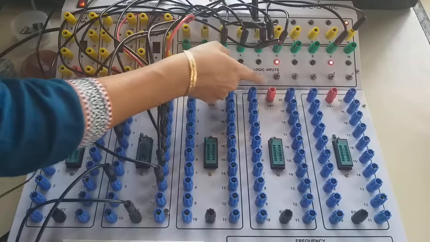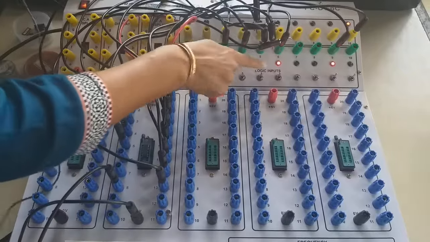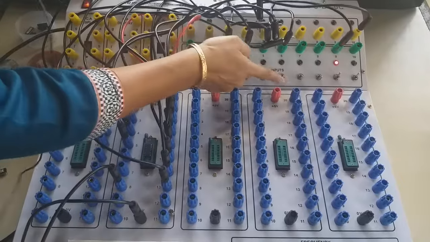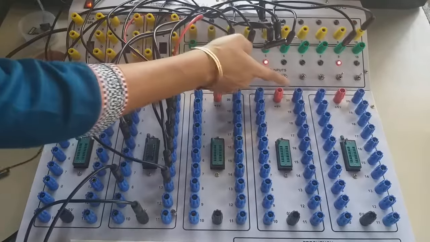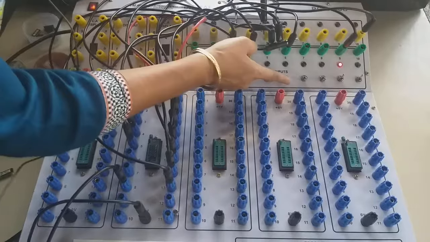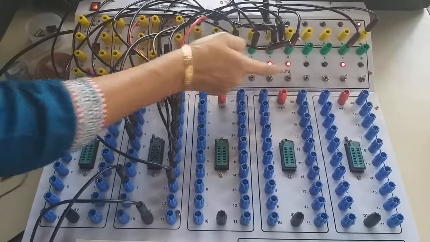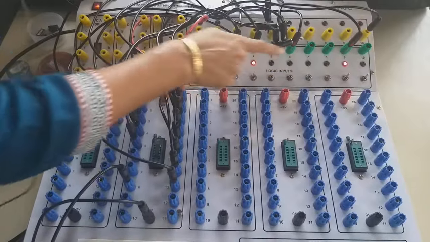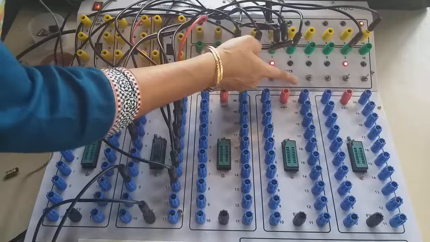1. Okay. So it is 2. 2 is low. 3 is high. 4 is low. 5 is high according to the truth table. 6 is low. 7 is high. 8 is low. 9 is high. 10 is low. 11 is high. 12 is low. 13 is high. 14 is high and 15 is high.